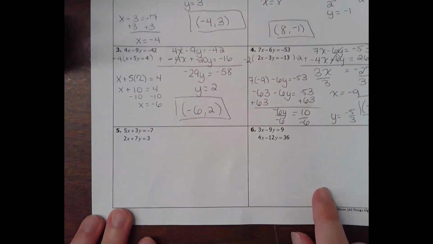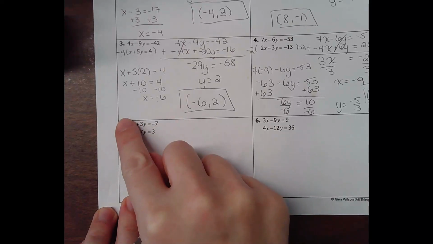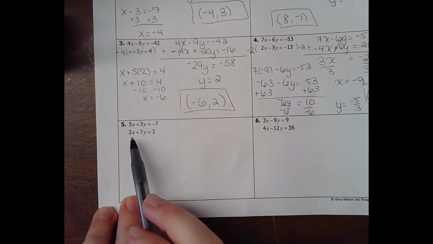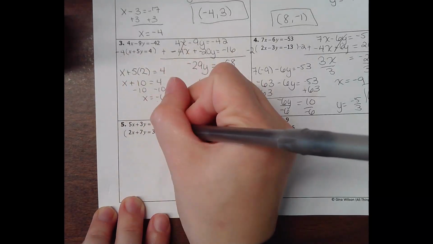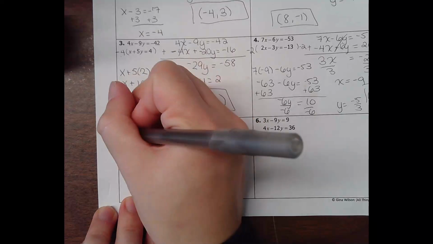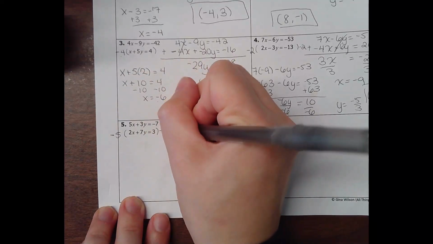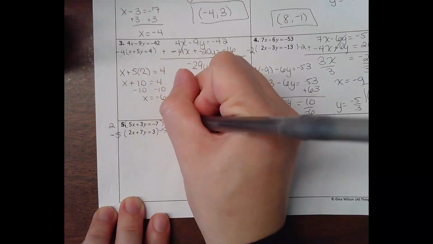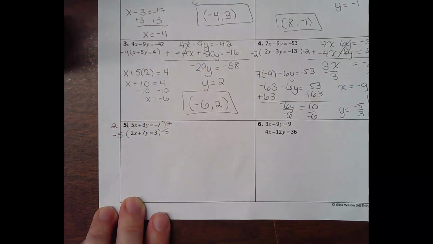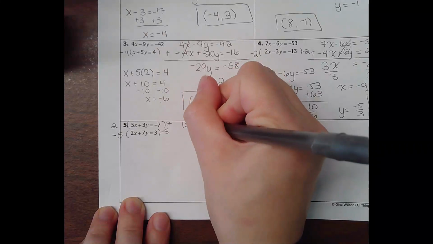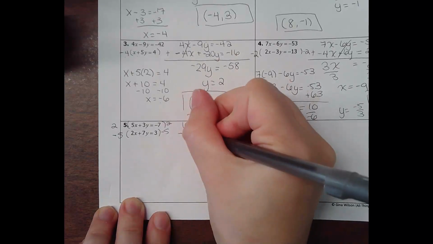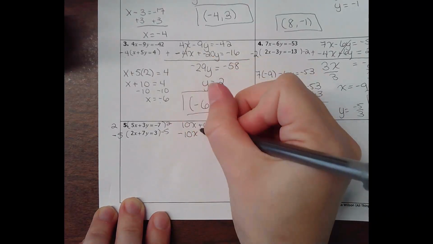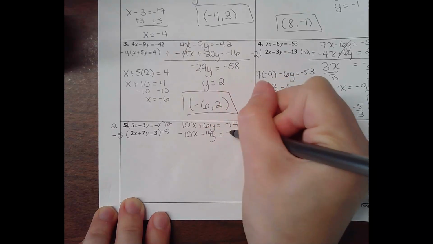Let's do one where we have to multiply the top and the bottom. Sometimes there's nothing I can multiply to get 5 or 7. So what do I do? I'm going to multiply this by, let's do negative 5, and this one by 2. That way I could get a 10 and a negative 10. So the top will become 10x plus 6y equals negative 14. The bottom becomes negative 10x minus 14y equals negative 15.